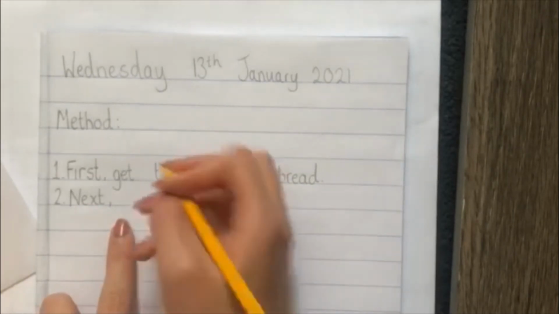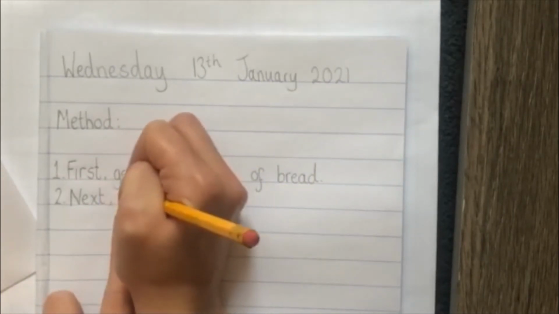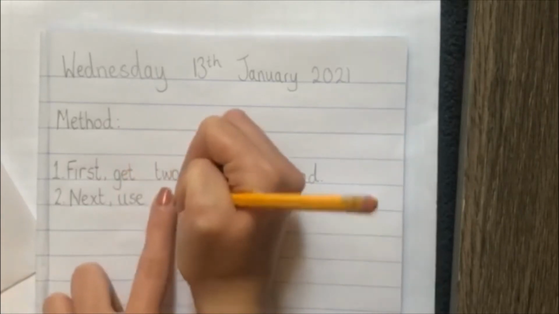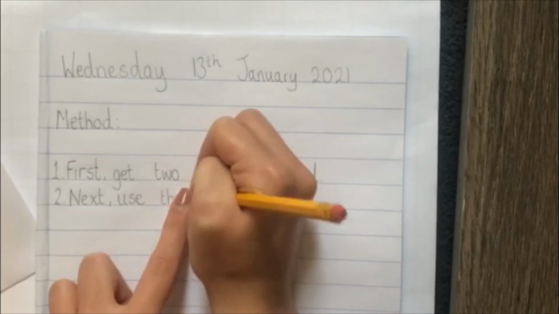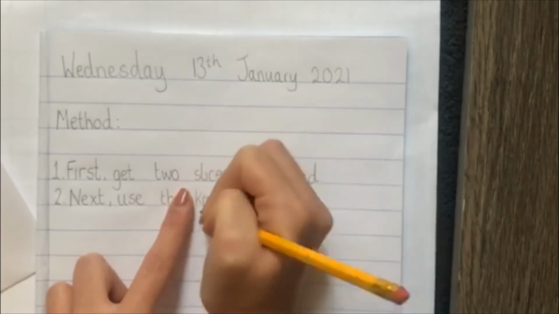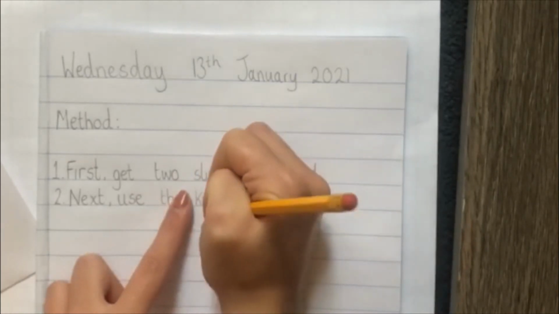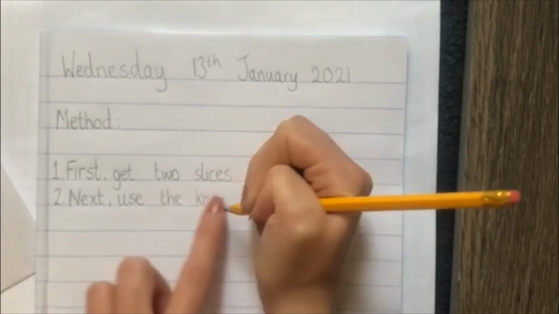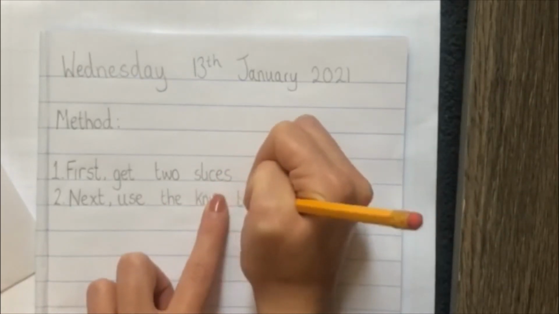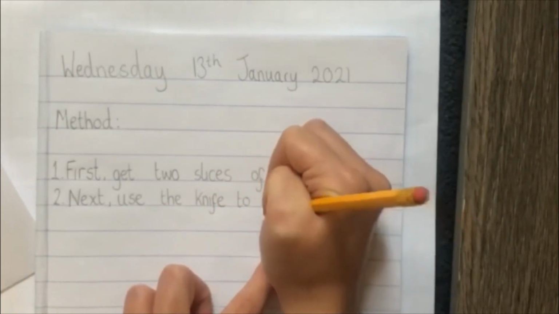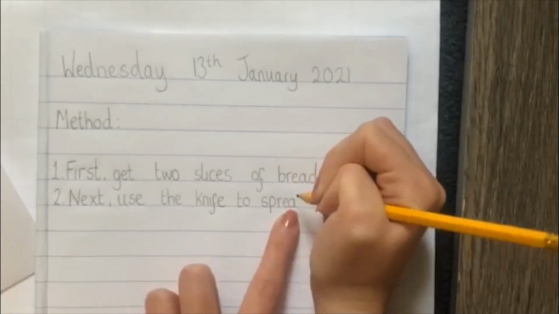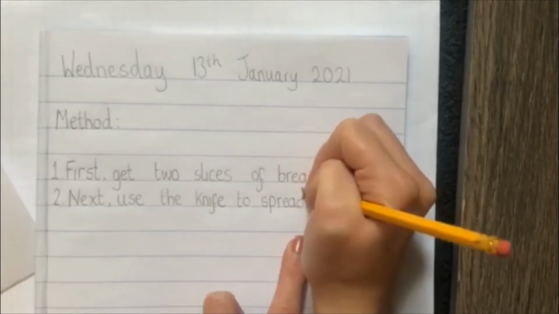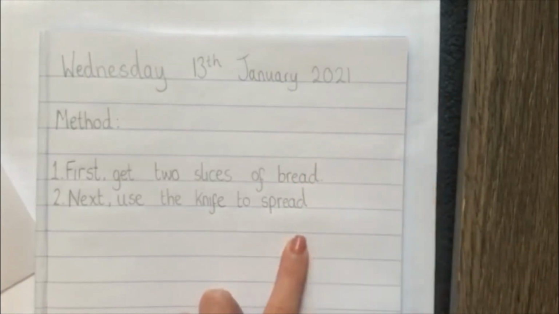So next, use the knife. Knife has a silent k at the start. Use the knife to spread, it's got our special friend E, cup of tea. Spread saliva.